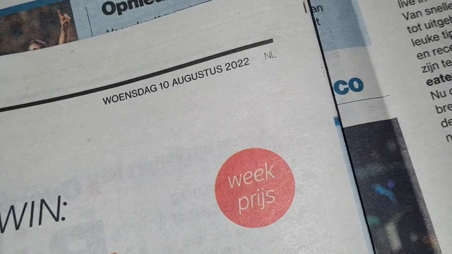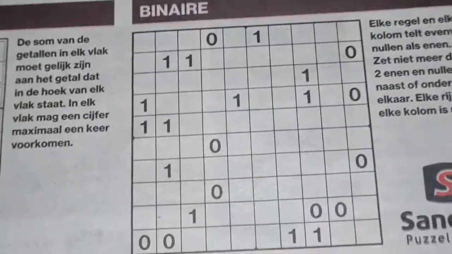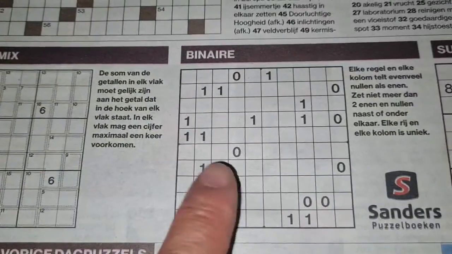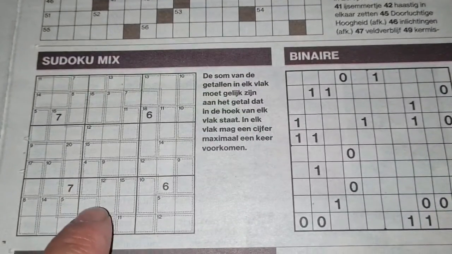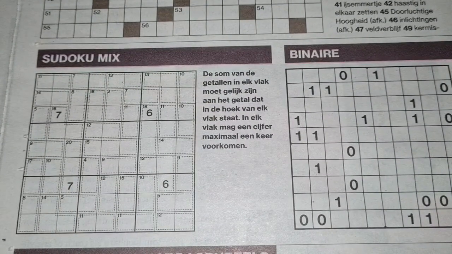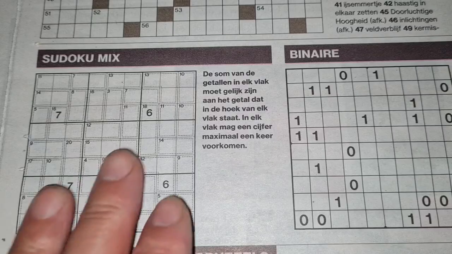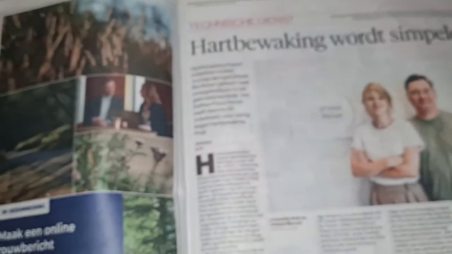We have here three regular puzzles. Those puzzles are the binary, the medium Sudoku, and the killer Sudoku. And in this newspaper we have also an additional with extra puzzles. Let me show you the puzzles. Those puzzles are 7 extra puzzles.